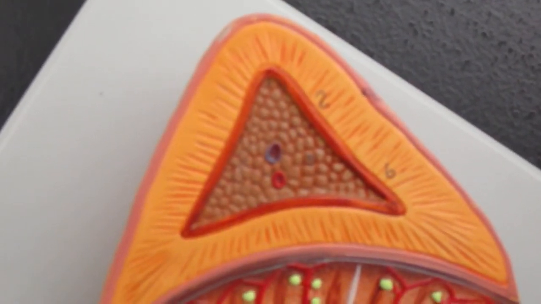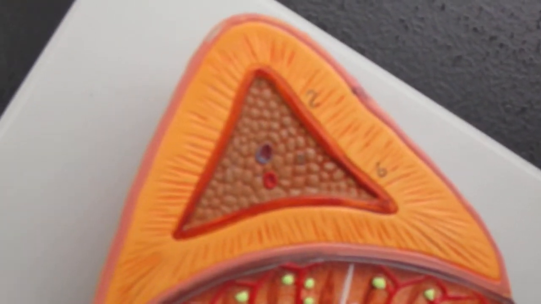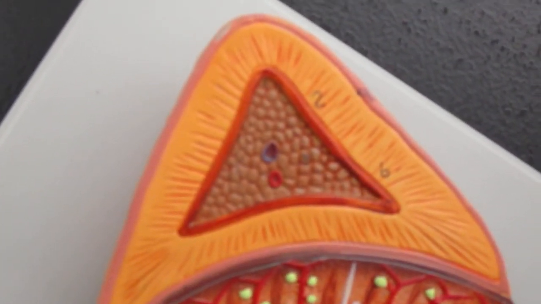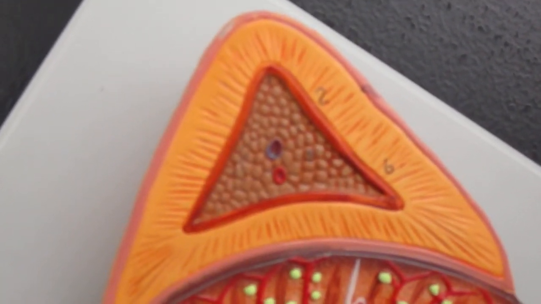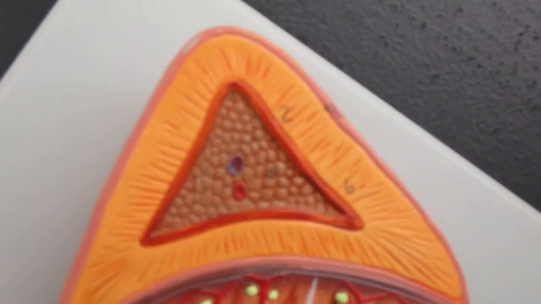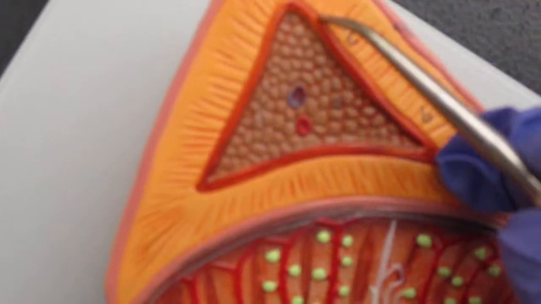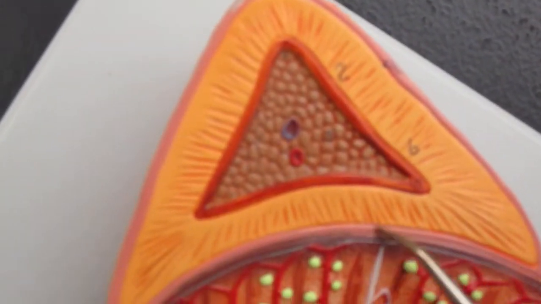aldosterone, or your mineralocorticoids. So, aldosterone is going to be secreted. That's the major hormone that's secreted of the mineralocorticoids. Now, we have this next layer here, this in orange.